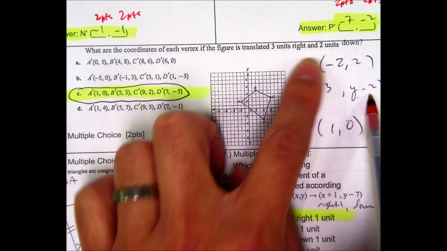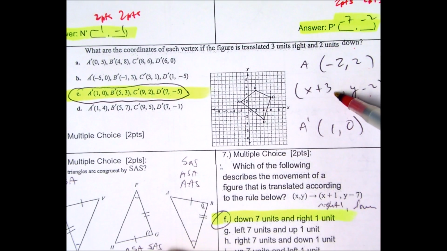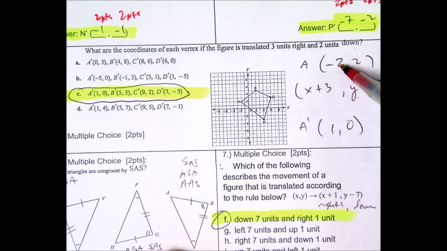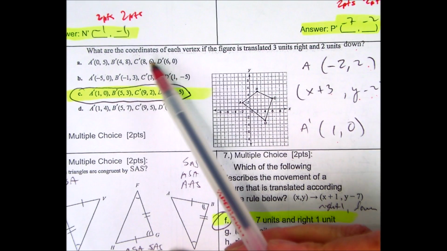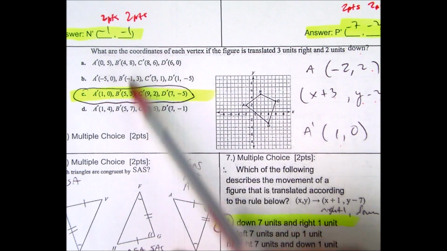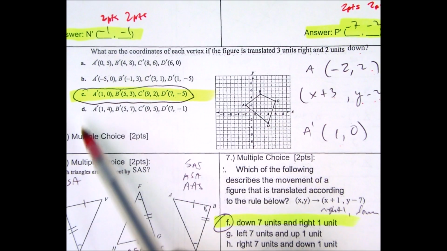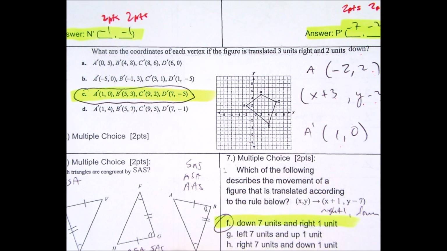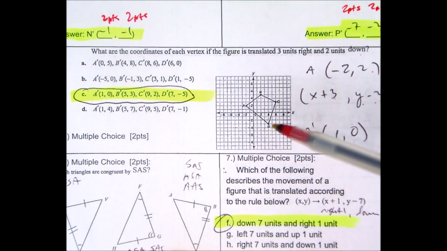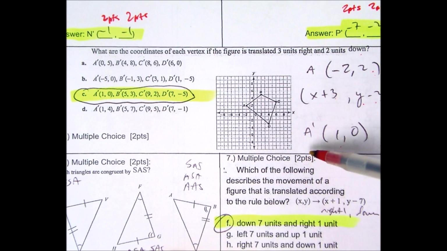Going down means -2. So if I take these and I just add it to my rule, -2 plus 3 gives me a +1. And 2 plus a -2 gives me 0. And if you look at all of my multiple choice, there's only one answer that has 1, 0. And I circled that. C is my correct answer. Now, some of you may have said, well, Mr. Ng, it's out of the coordinate plane. Okay? You just extend your own coordinate plane.